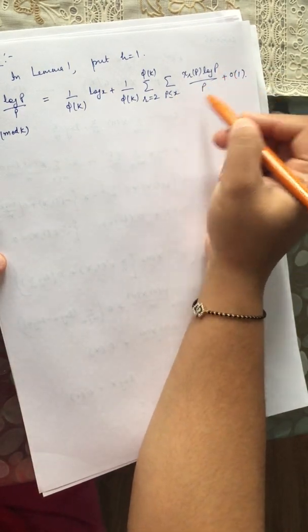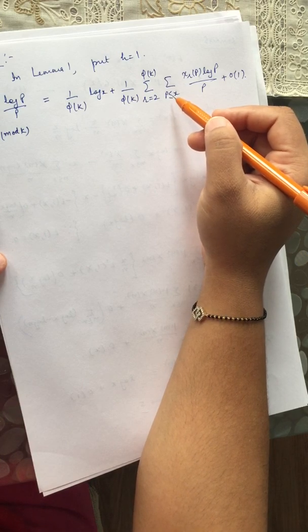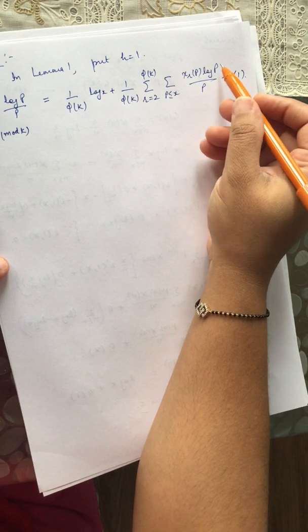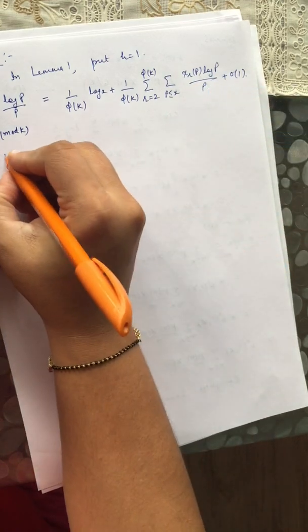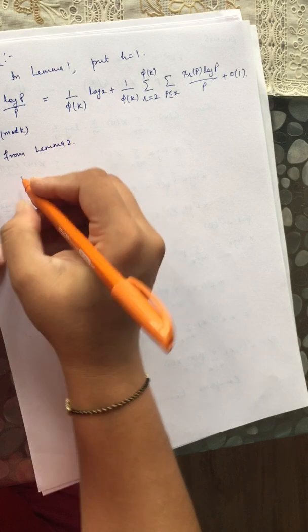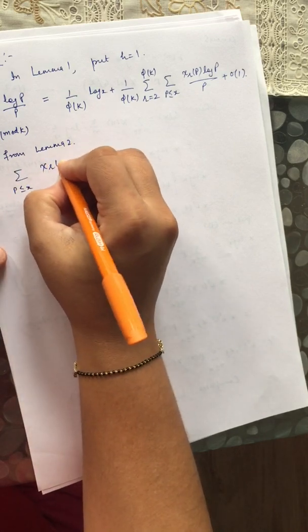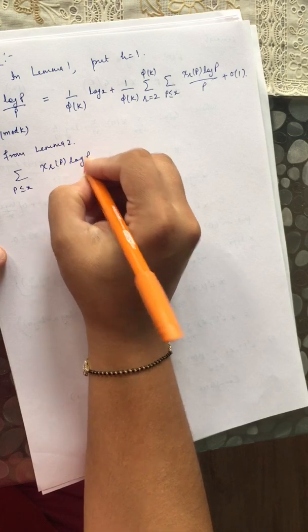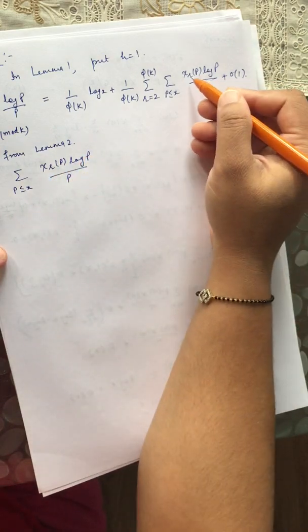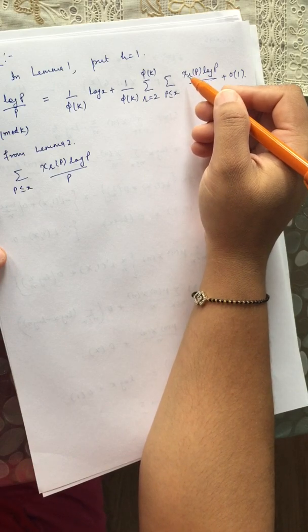Now this sum is over the primes less than or equal to x. Now from lemma 2, this summation over p less than or equal to x of chi r p log p upon p, because r is varying from 2 to phi k, that means we are not taking the principal character.